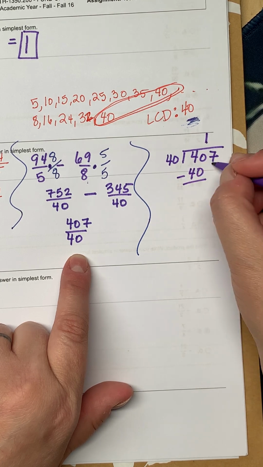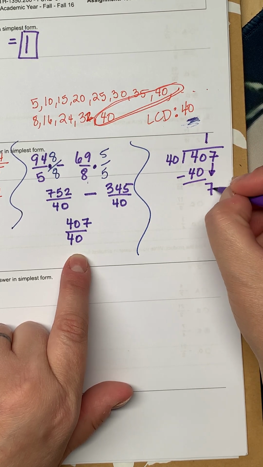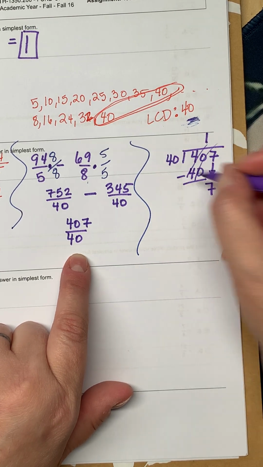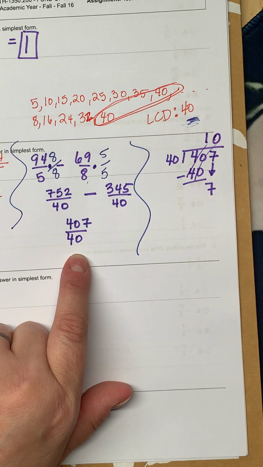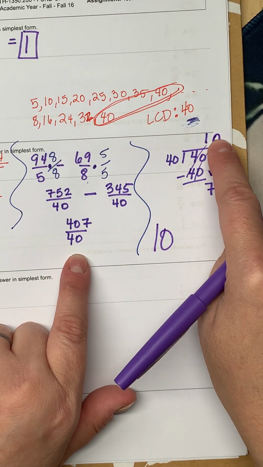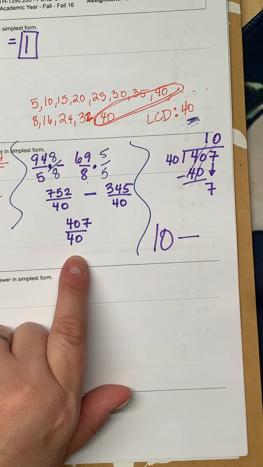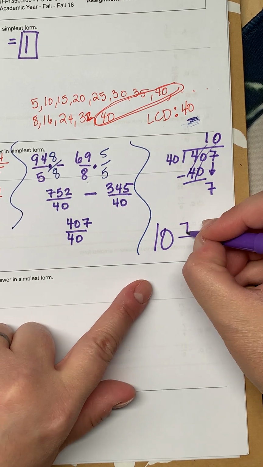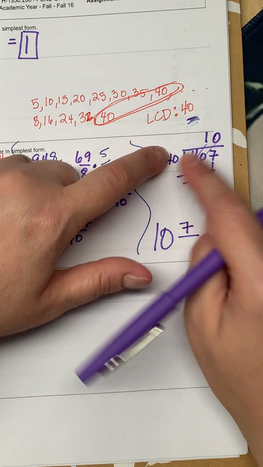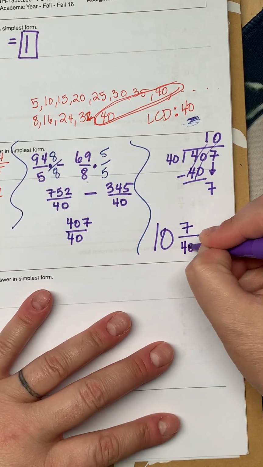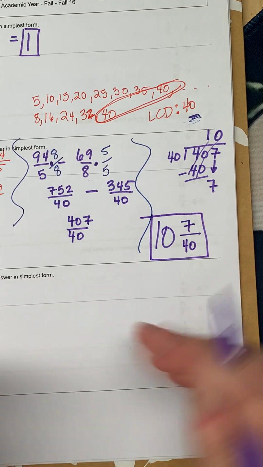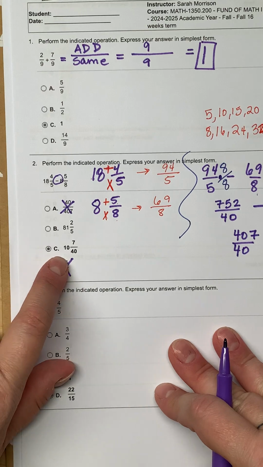We subtract down. You bring down the 7, because 40 minus 40 goes away. You bring down the 7. 40 goes into 7 0 times. So the mixed number is the big fat 10 from the top of the division, and then a little fraction with the remainder 7 on top of what we divided by. We divided by 40. And then if we could reduce, we reduce from there. But I don't think you can. So it's just this.